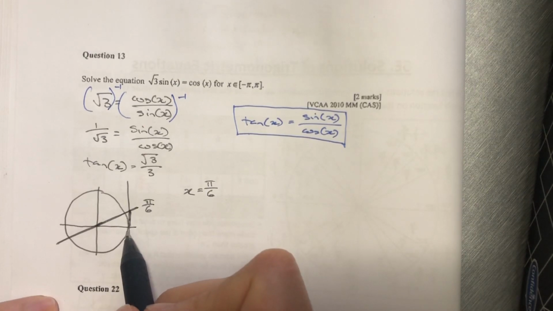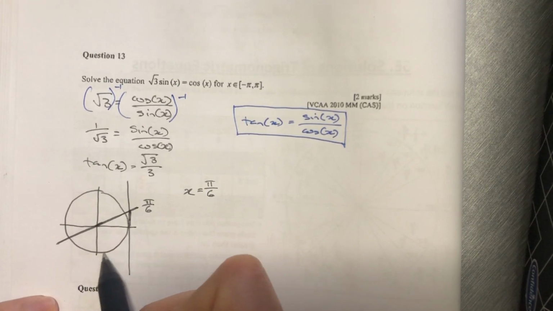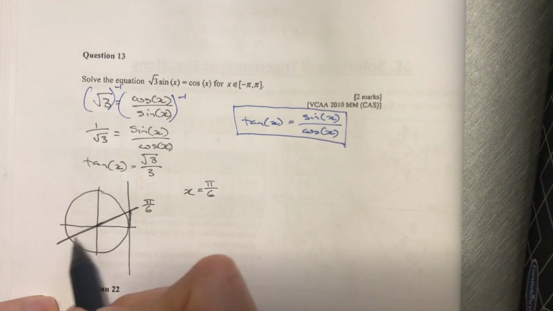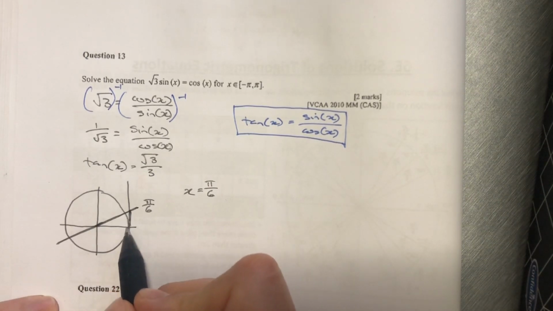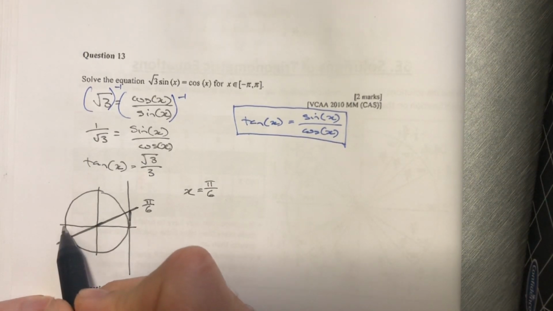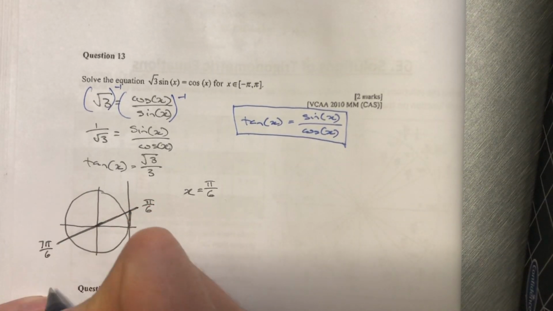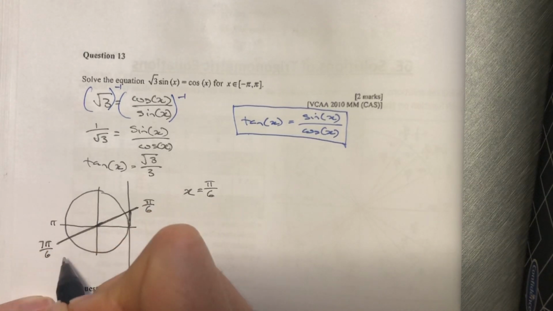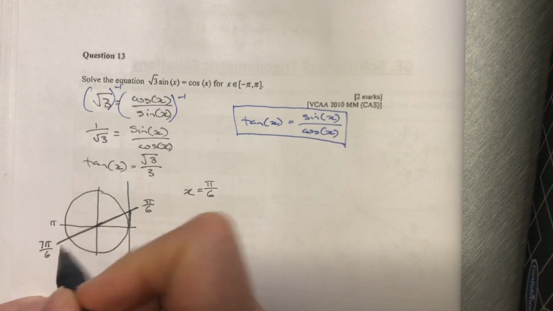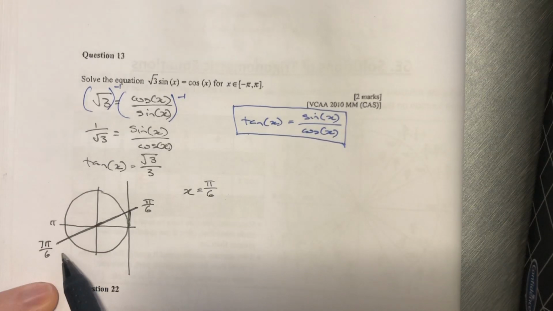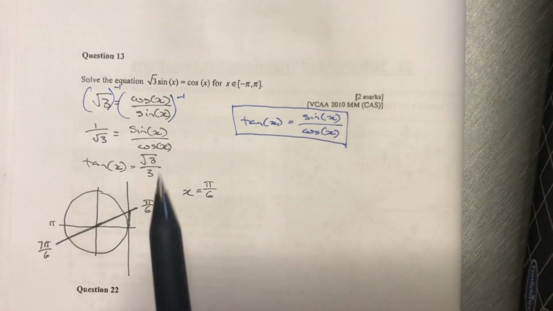But we need to go around to negative pi as well. So if we start here and go around to negative pi, this is going to be the angle that we need. If that's pi on 6, this one here has to be a distance of pi on 6. So that's going to mean that this one is 7 pi on 6, because pi plus pi on 6 is 7 pi on 6. The problem is, I just gave the positive one. We're going around backwards. So we don't really want 7 pi on 6.